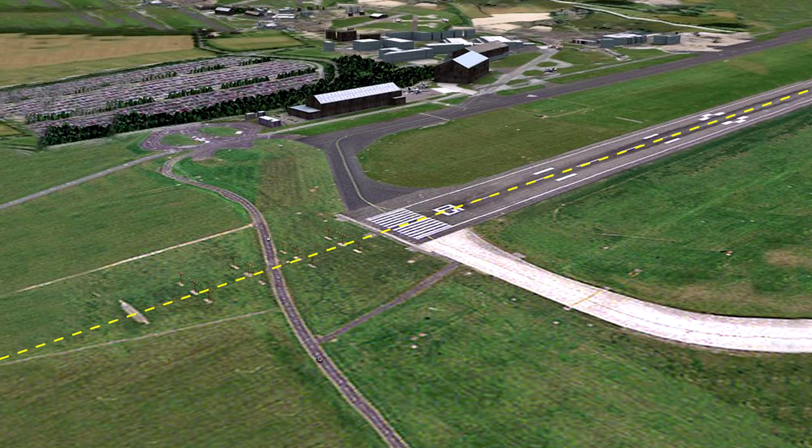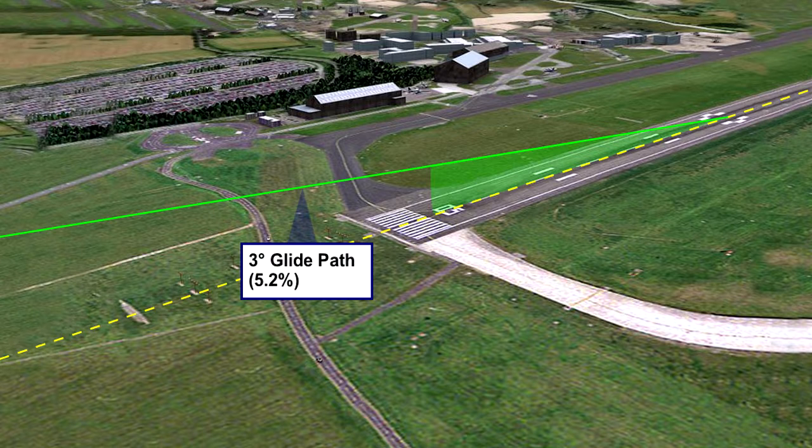The descent gradient allows adequate space for descent from the published height crossing the facility to the runway threshold. It is achieved by establishing a maximum allowable descent gradient for each segment of the procedure. The optimum descent gradient for the final approach should not exceed 5%, which equates to approximately 300 feet per nautical mile, which is a 3-degree glide path. Precision approaches use this glide path operationally.